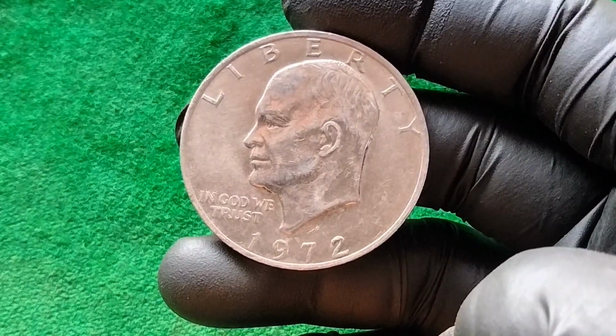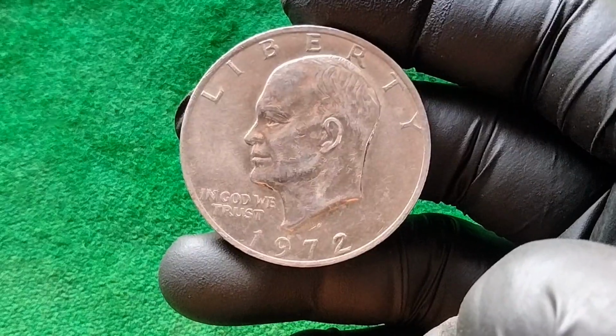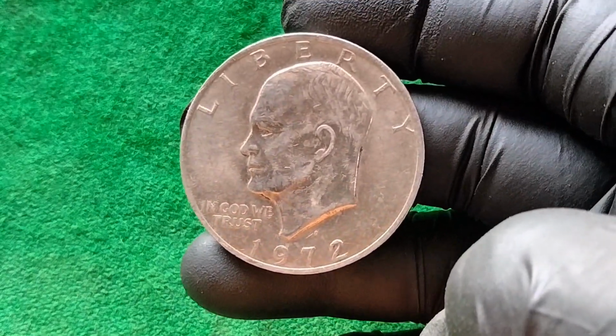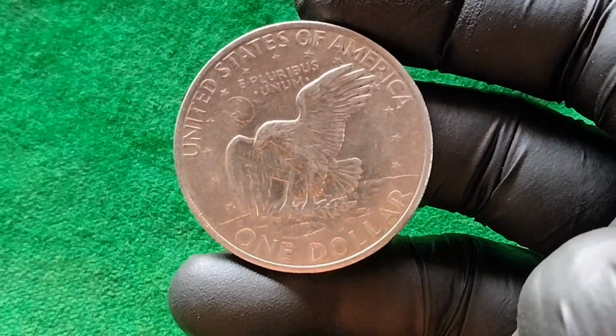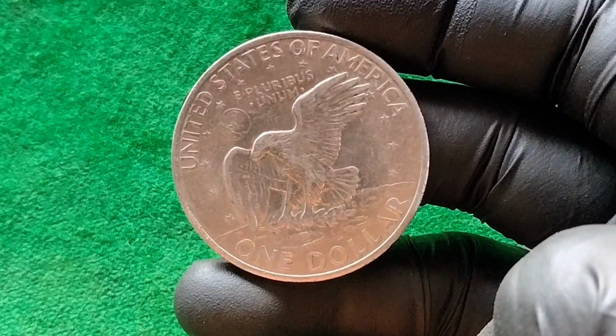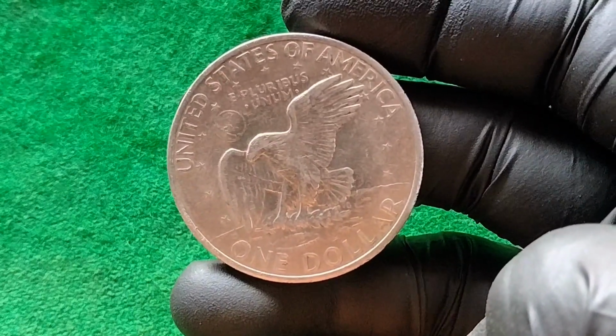Today, the 1972 Eisenhower dollar remains a popular collectible for beginners because it is affordable and easy to find. For experienced collectors, high-grade specimens and unique error coins are especially attractive. The coin stands as a bold reminder of American leadership, unity, and innovation.